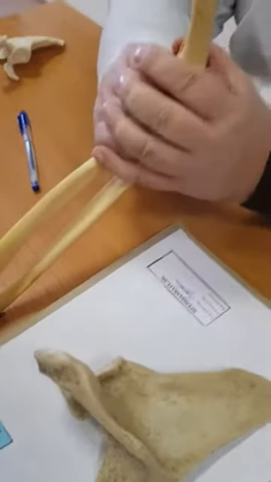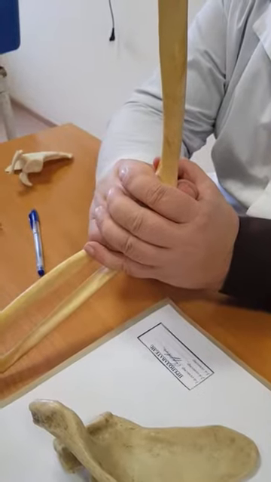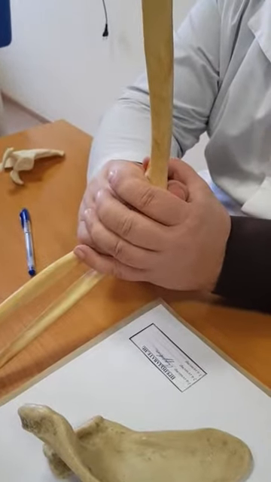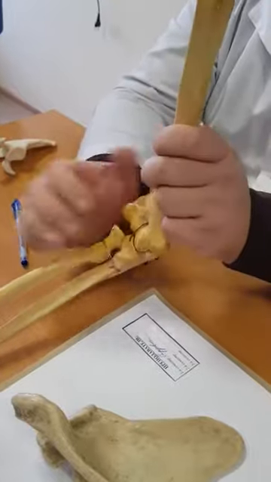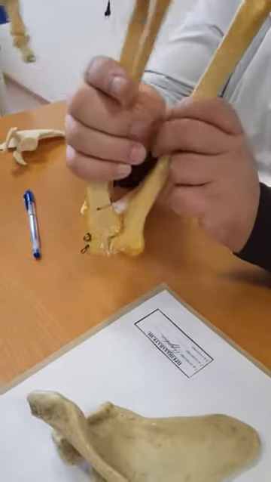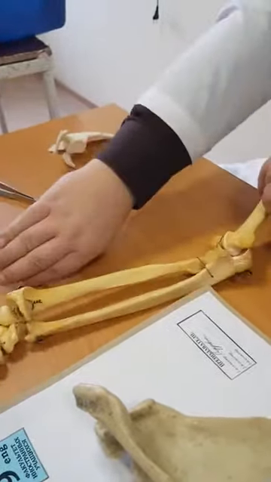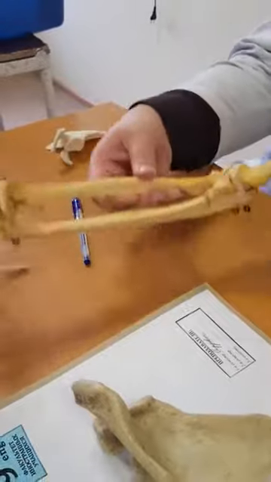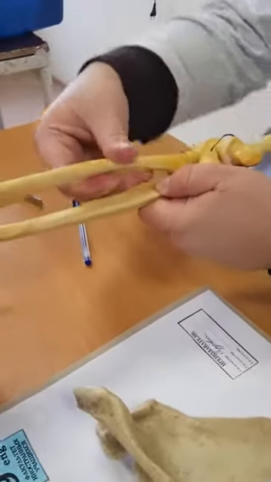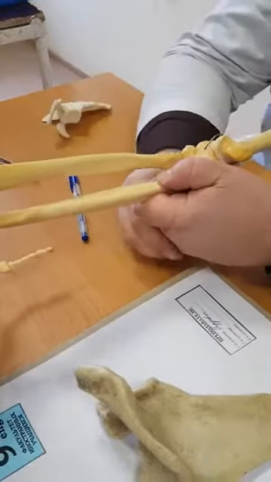That is why it is one joint, articulatio cubiti, elbow joint, and it is a biaxial joint. Which axes and movements? In frontal axis we make flexion and extension, and in vertical axis it is pronation and supination. Two axes of movement.